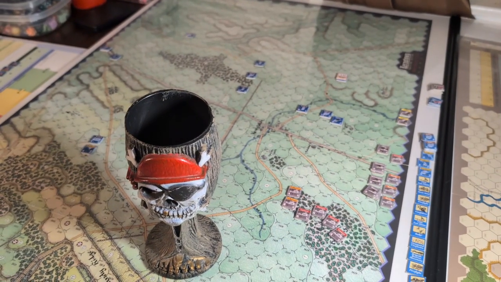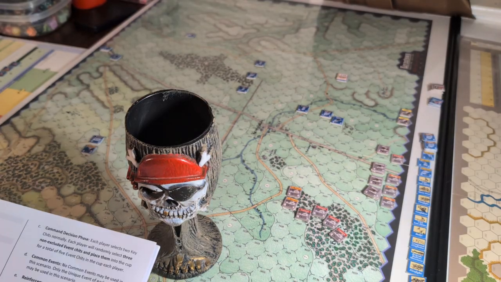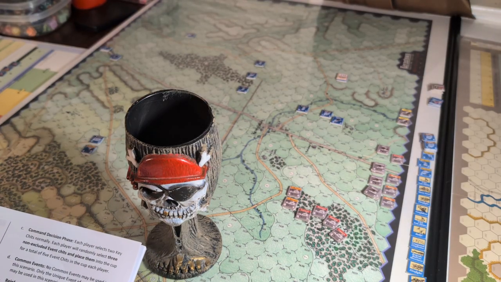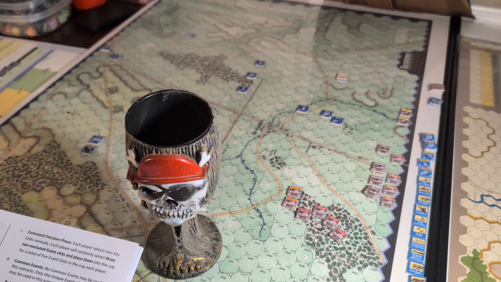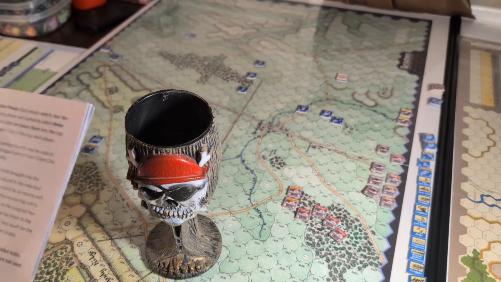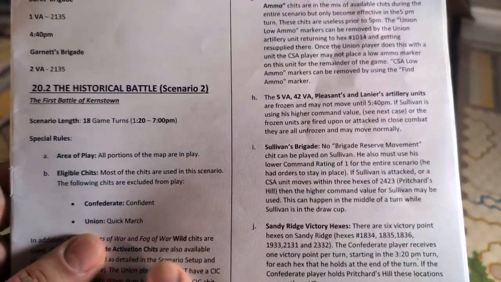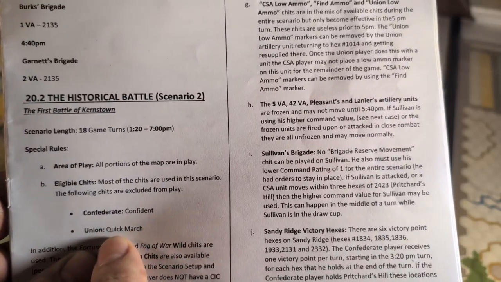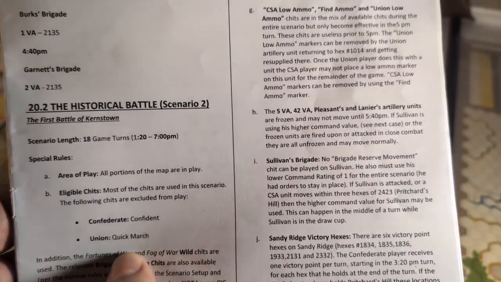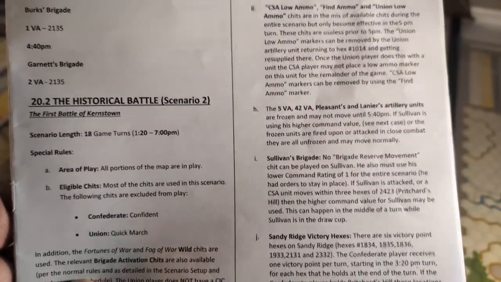All right, let's get started here. So this game starts at 13:20, and the Confederate Confident chit and Quick March for the Union are not in play.